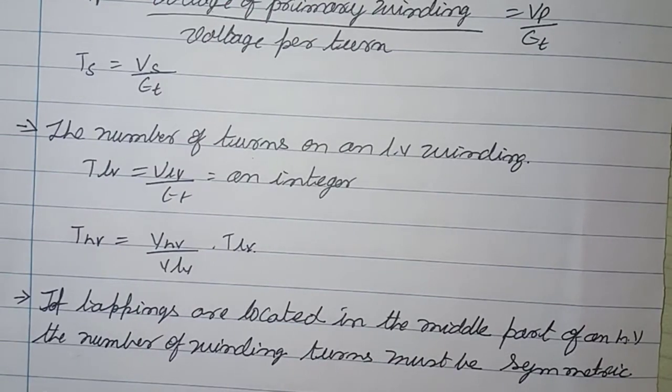Similarly, to know the number of turns on the HV side, THV is equal to VHV divided by VLV, into TLV. So that is the relation that we have.